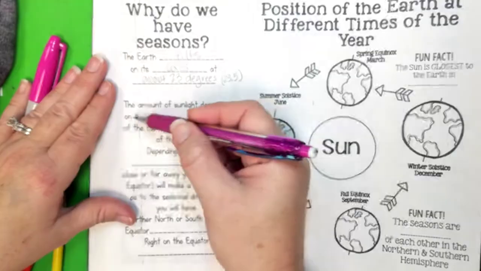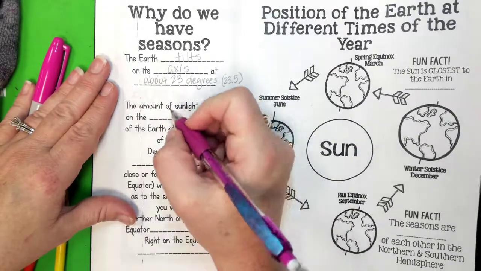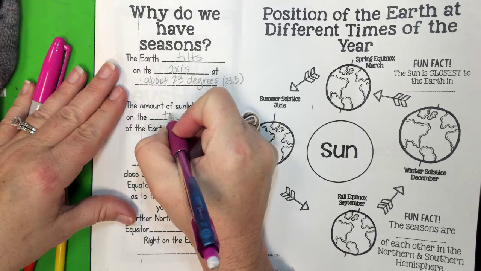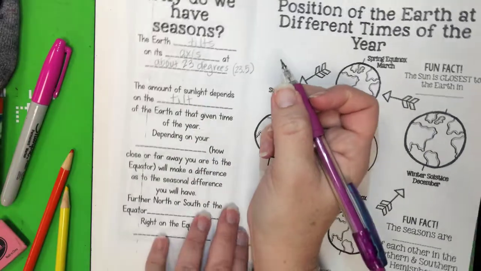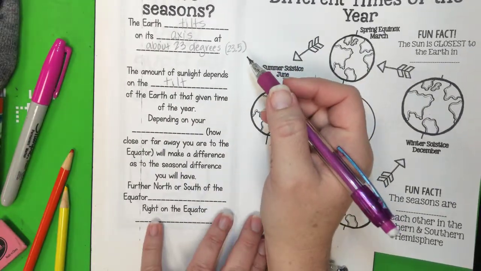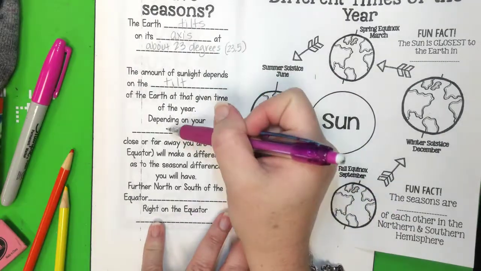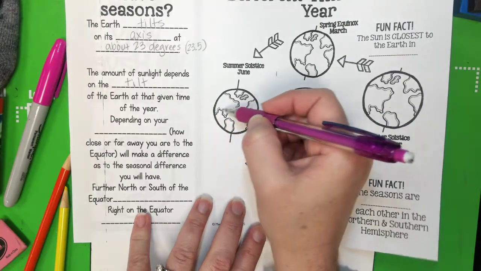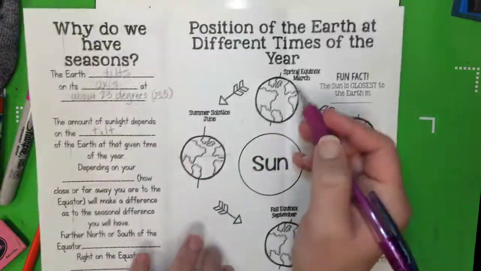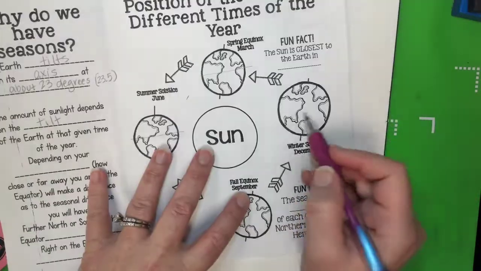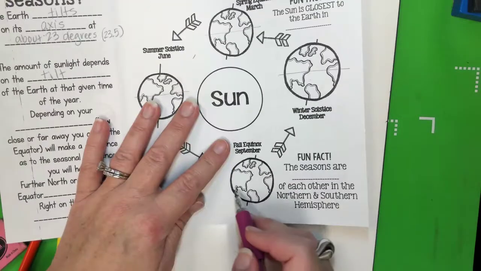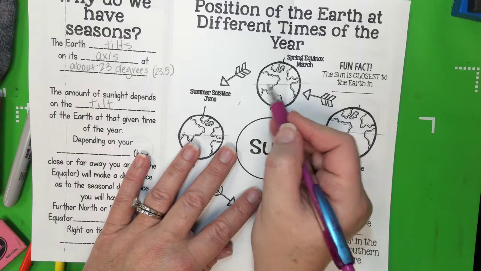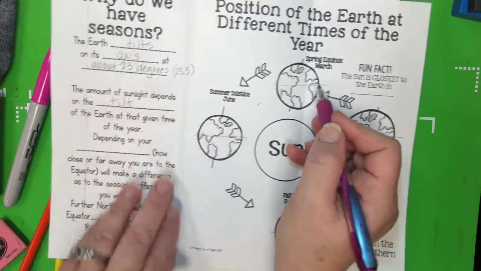It says the amount of sunlight depends on the blank of the earth. So the amount of sunlight depends on the tilt of the earth at a given time of the year. So depending on your blank, it says how close or far away from the equator. The equator is the central part. It's that imaginary horizontal line through our earth. You're not going to ever ride up on the equator and see a black line. It's just imaginary. It's going to be 0.